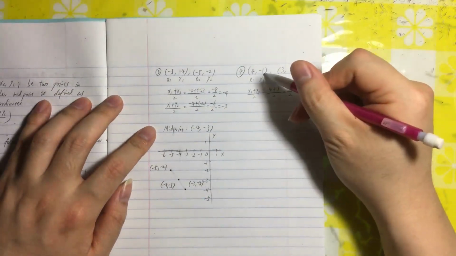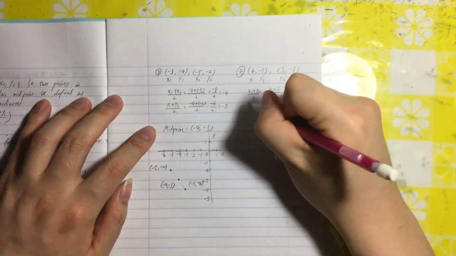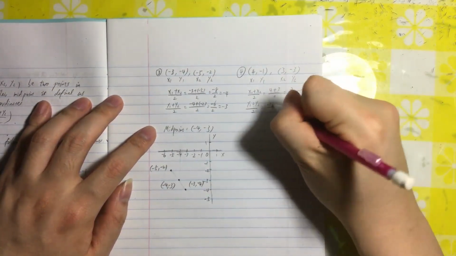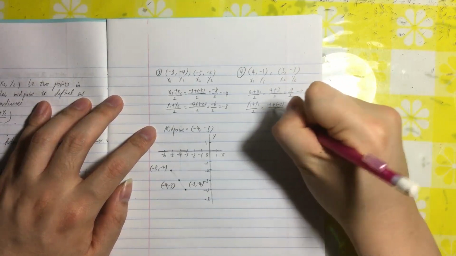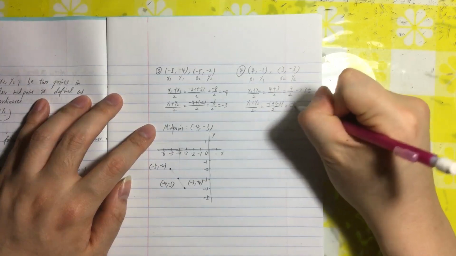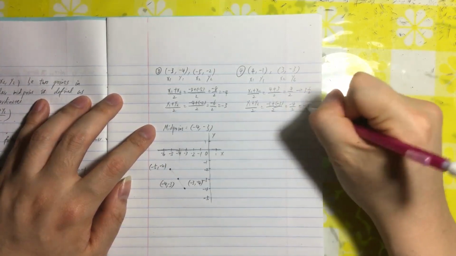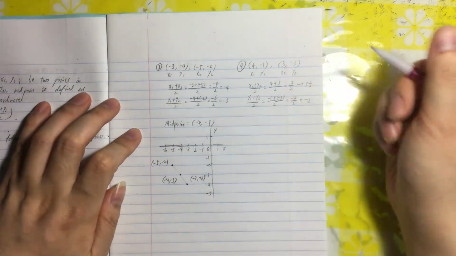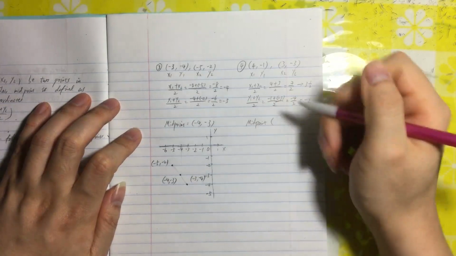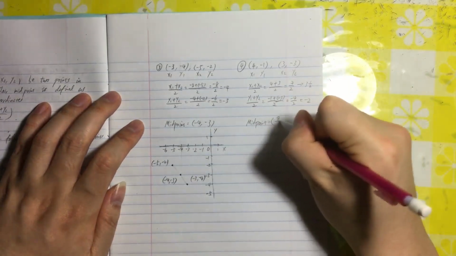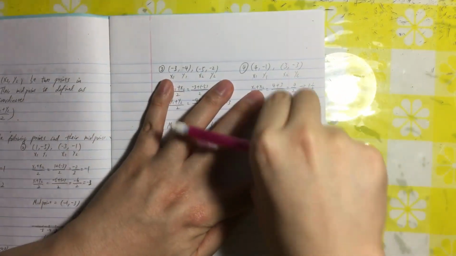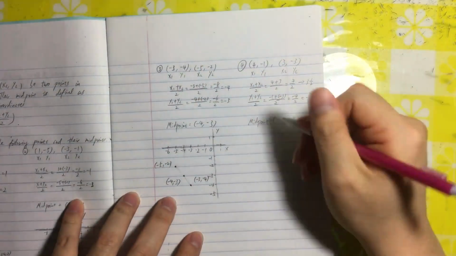Next, find the average of the y coordinates. I compute y1 plus y2 over 2, which is -1 plus -3 over 2. -1 plus -3 is -4. -4 over 2 is -2. So the midpoint is 7 over 2, -2.